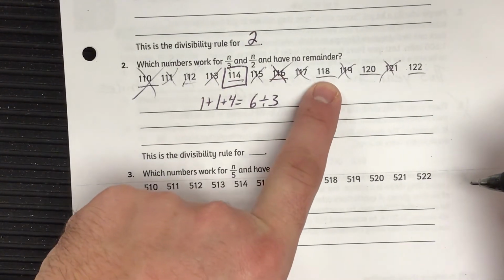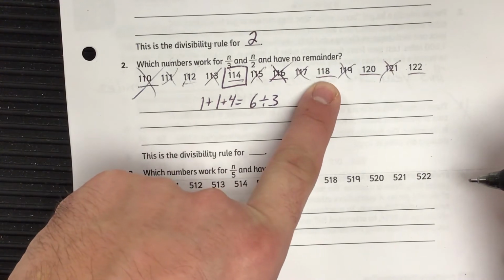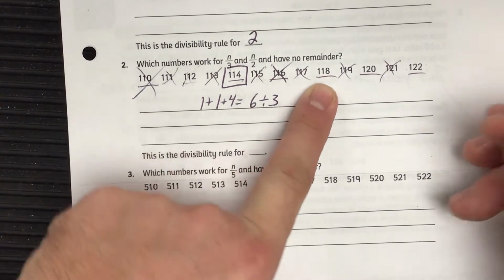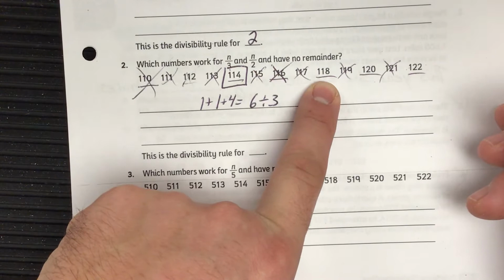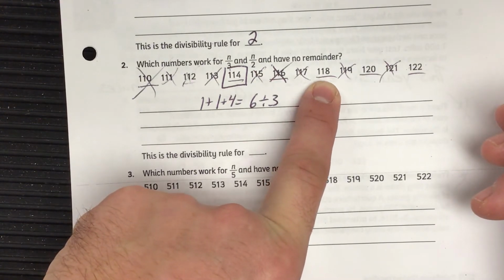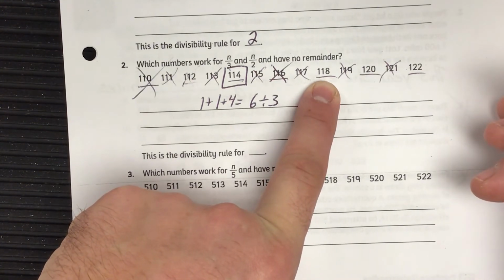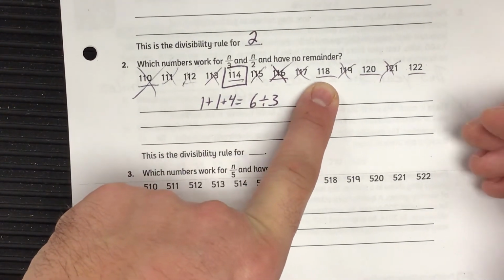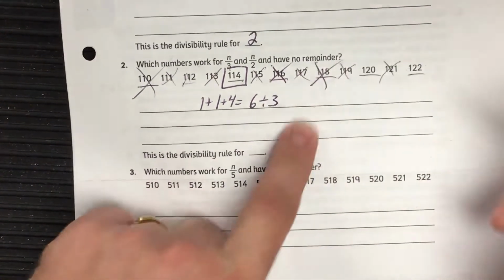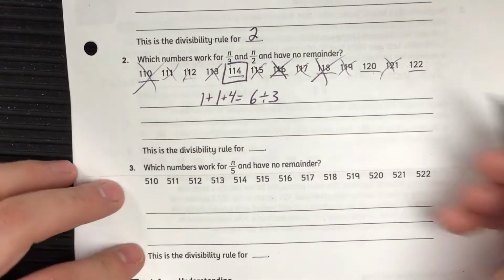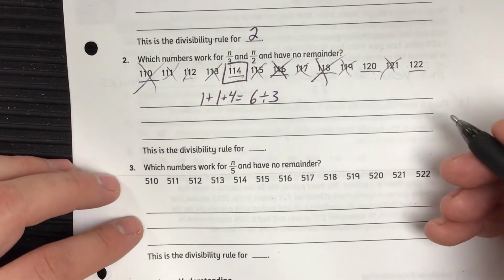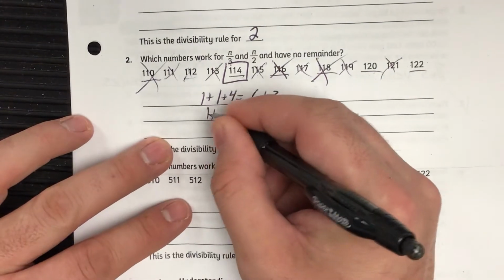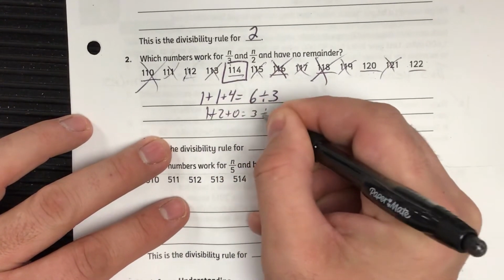1 plus 1 plus 8. Don't guess. What do you get when you add them? 10. Does 3 go into 10? No. 1 plus 2 plus 0. What do you get when you add? 3. Does 3 go into 3?